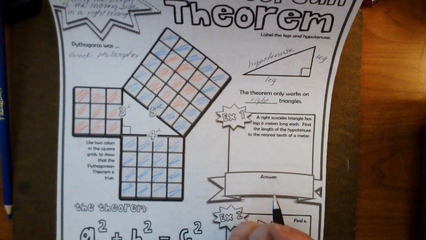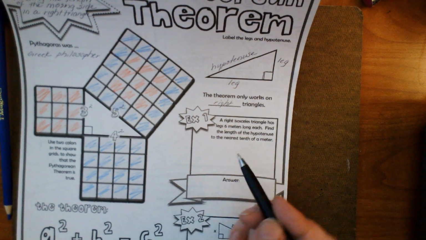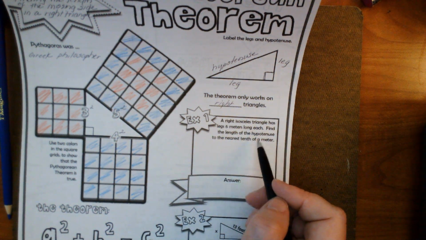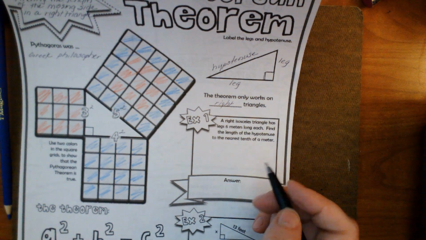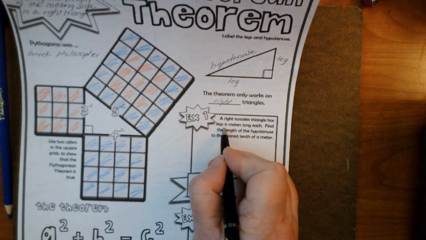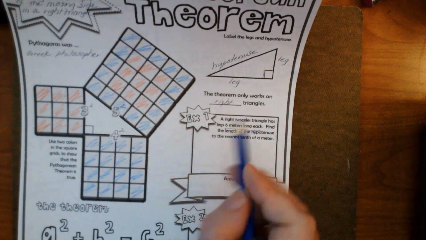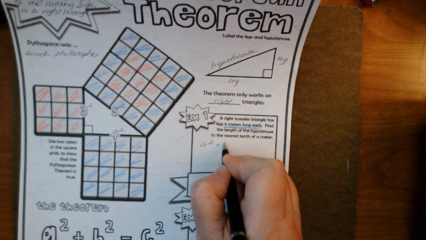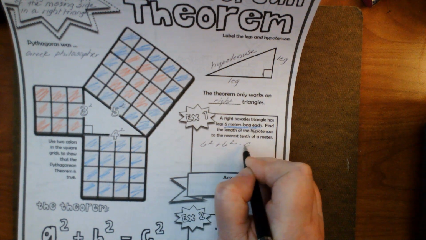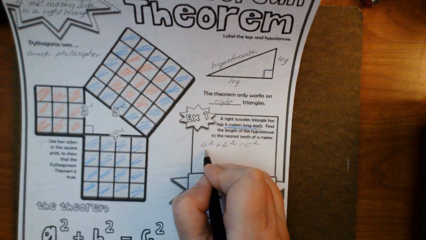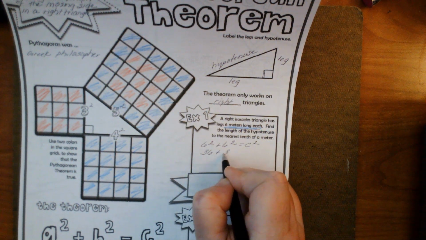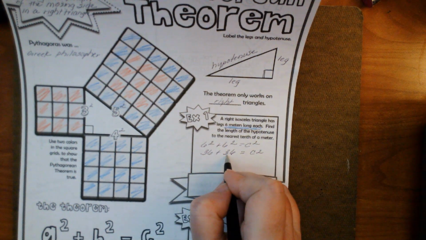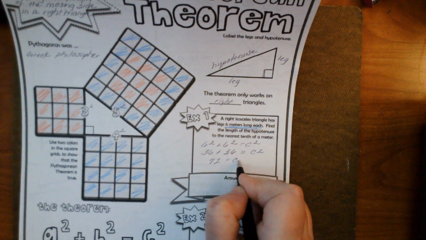Okay? So here, the right isosceles triangle has legs 6 meters long each. Find the length of the hypotenuse to the nearest tenth of a meter. So if the legs are both 6 meters long each, that's our information. So 6 squared plus 6 squared equals c squared, right? So 36 plus 36 equals c squared. So 36 and 36 is 72 equals c squared.